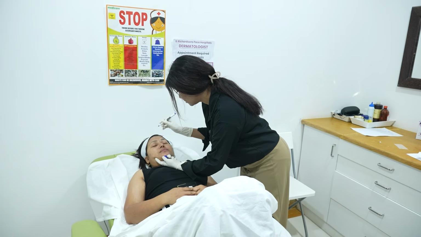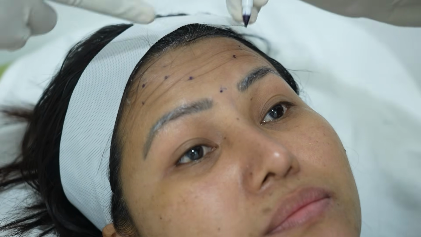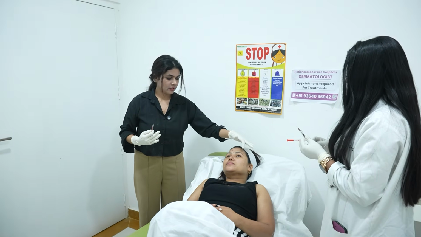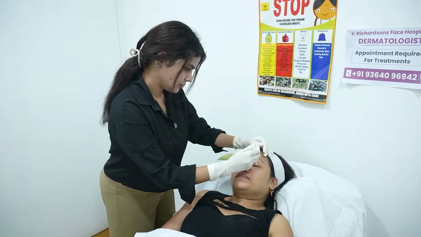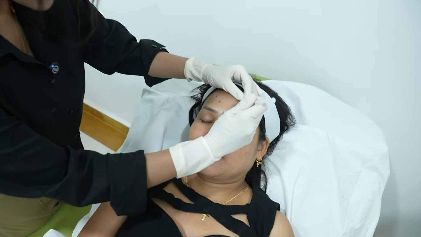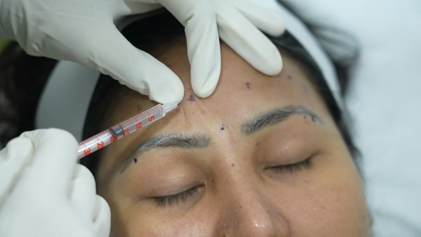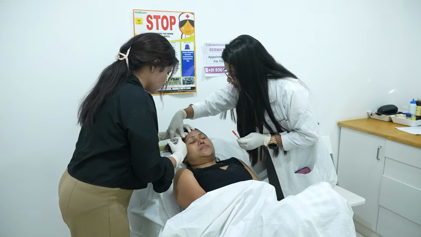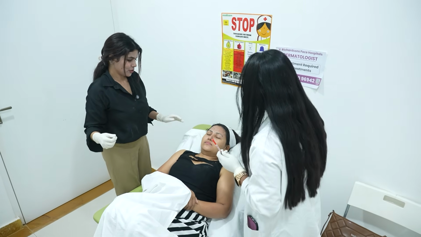Can you look up? So this would be point 1, 2, 3, 4, 5, 6, 7, 8, 9, and less on the sides, and 1 or less than 1 for the brow. I'm going perpendicular at the frontalis. A little bit, injecting superficially. You've got a very good pain threshold. Are you feeling anything? A little bit, right?